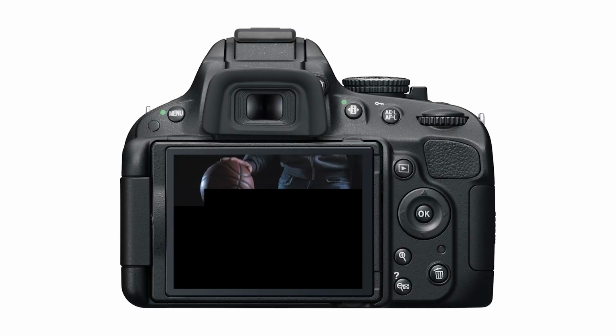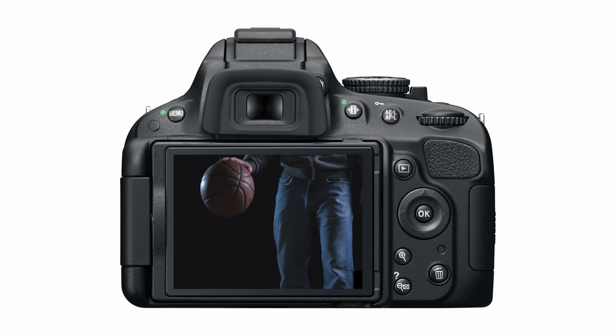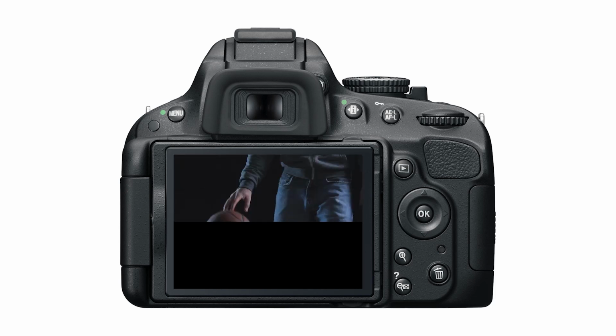P stands for progressive, and basically this means that for every frame that your camera films, you're going to have the entire resolution captured all at once. Now, most cameras typically shoot in progressive, so if you're setting your resolution and you see 1080 but it does not have an I or a P, you're probably going to be shooting in progressive, which is going to give you the highest quality.